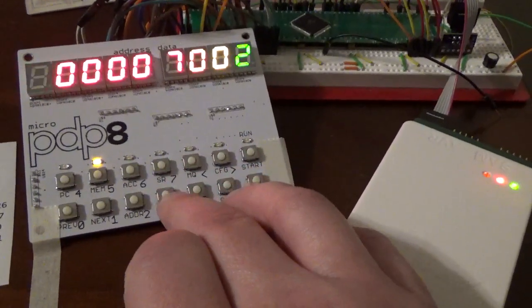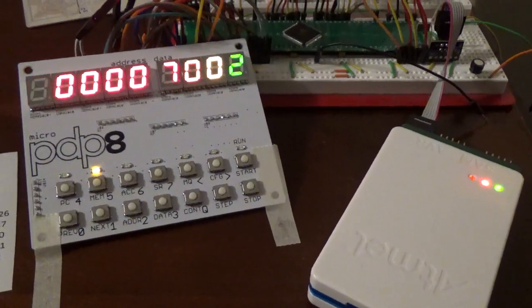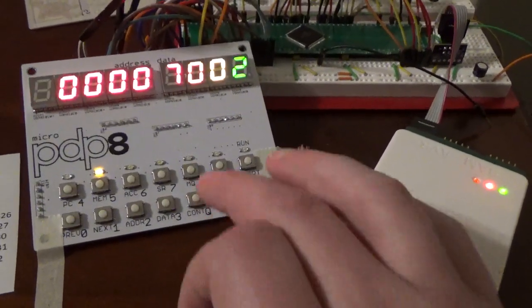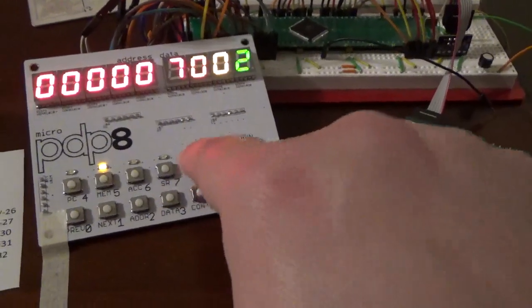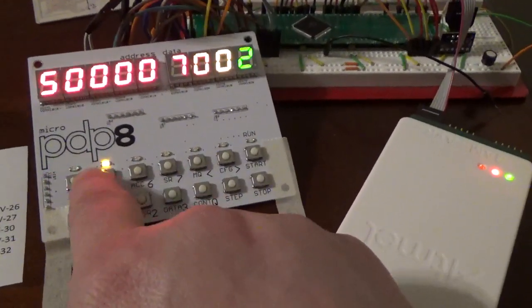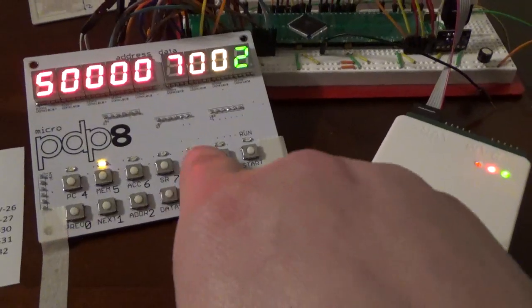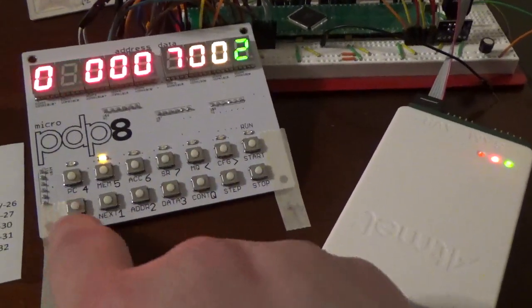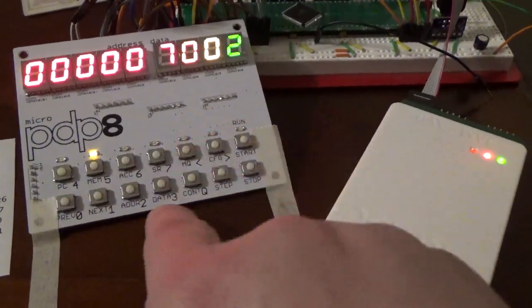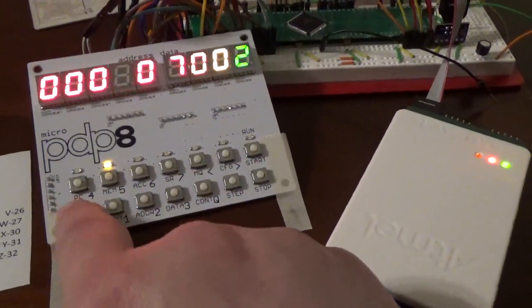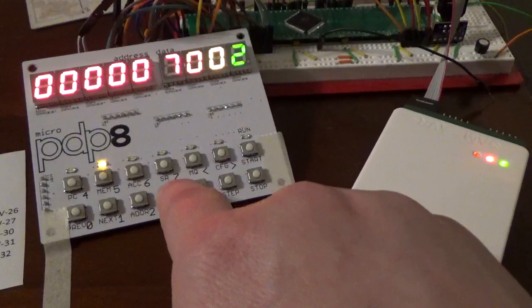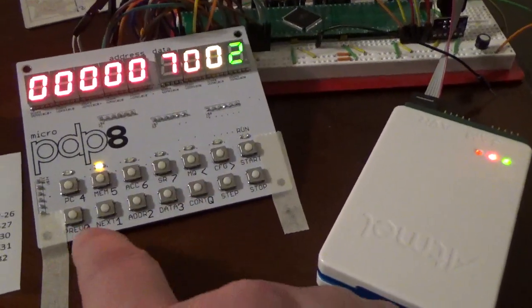Okay, now this is perplexing. Okay, so we got a bug here. Oh, I know what it is. I'm not leaving the edit view. Now I'm out of the edit view. Now it's a bug. Okay, so there we go. Okay, so I'm going to change this to 7004.